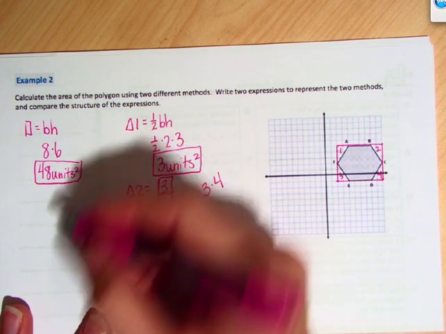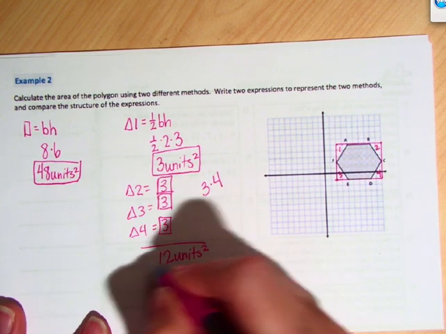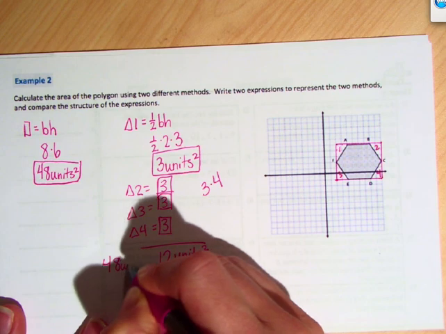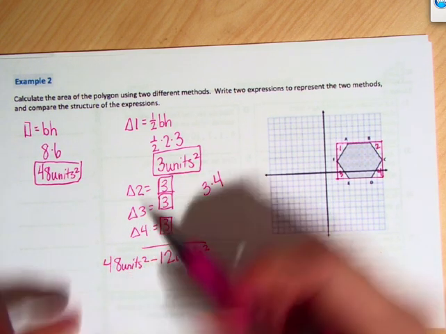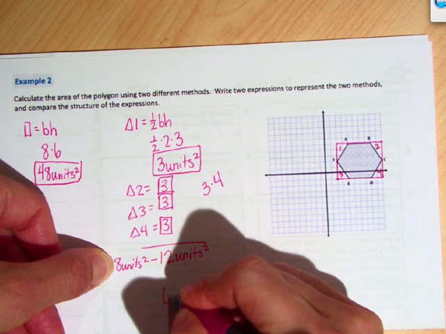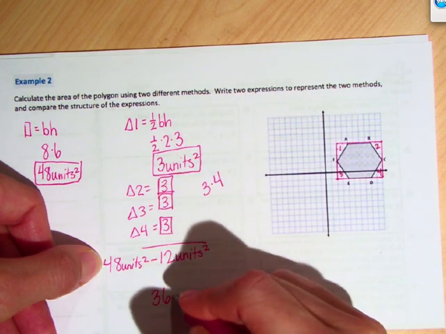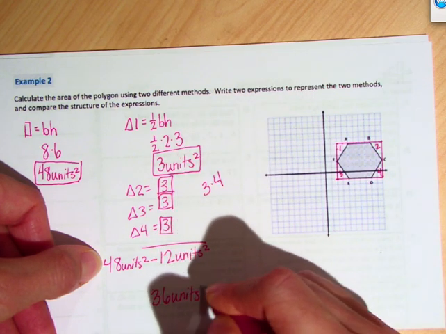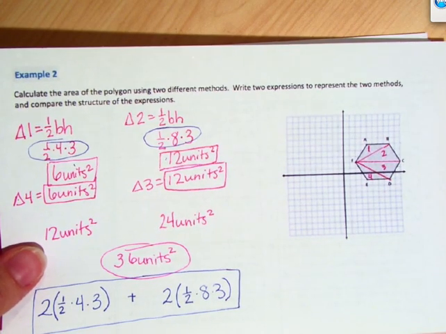Now we're going to take our total for the whole square, the whole rectangle, and subtract. So we have 48 units squared. Subtract 12 units squared. Okay, I'm going to try do this without setting it up. 8 minus 2 is 6. 4 minus 1 is 3. That's the same answer we got before. Perfect. That's what we wanted. We got the same answer over here.